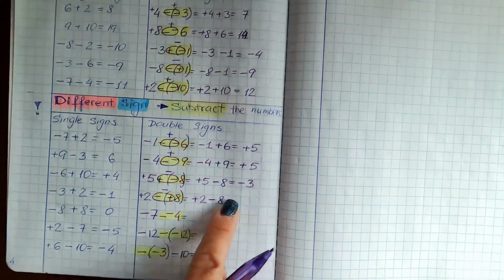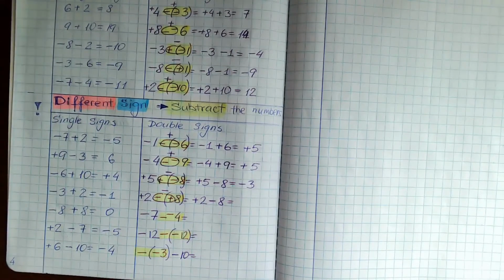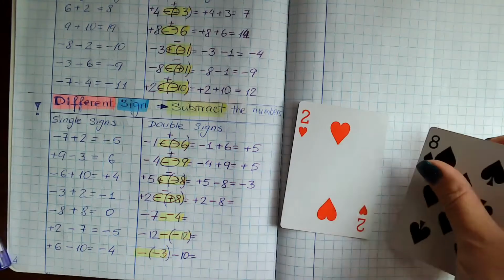Every number should have one sign in front. Again, that will simplify our future lessons. Every number, one sign in front. If there are multiple signs, we'll change to single. So, positive 2, minus 8.